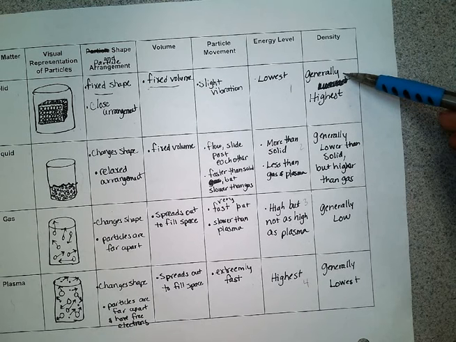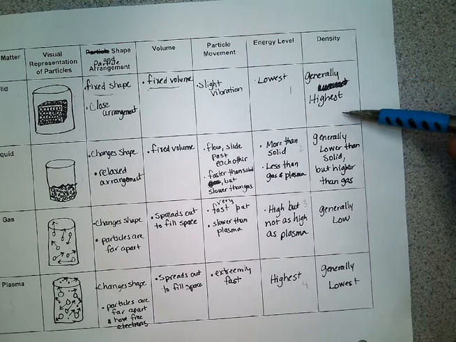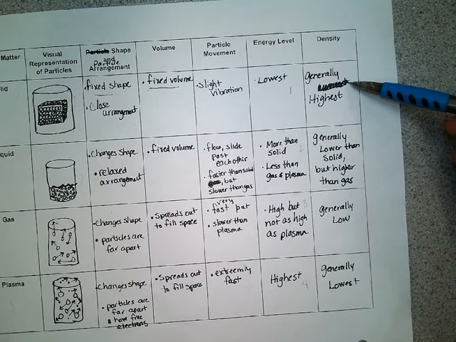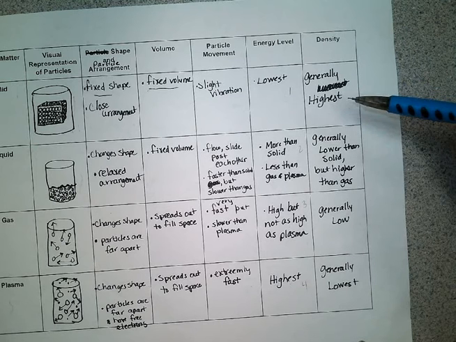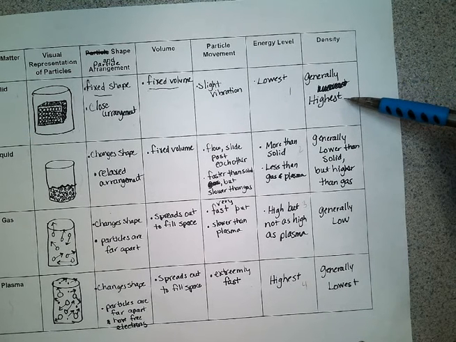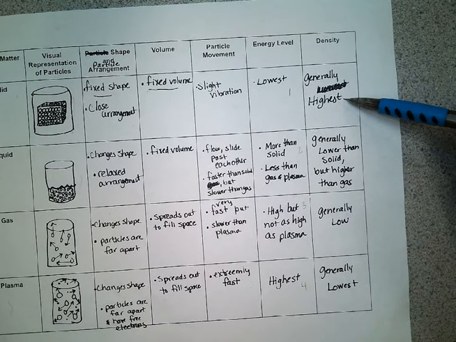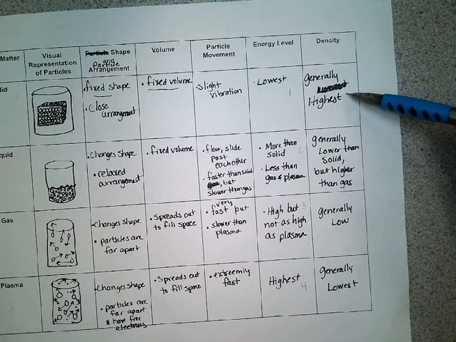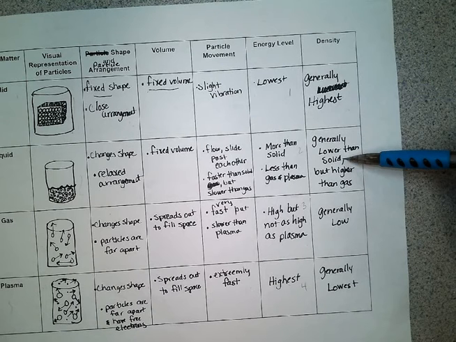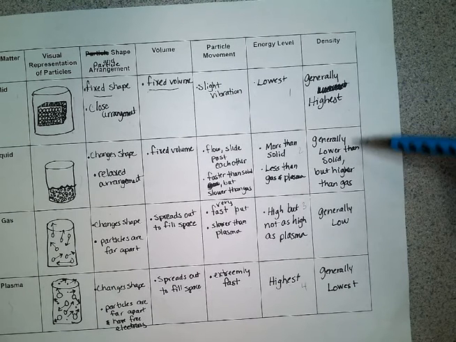If you think about ice and water, of course ice is going to float. But generally, if I had a bar of gold or a chunk of gold, and then I also had liquid gold, the gold chunk is going to sink to the bottom of the liquid gold there. So generally the solid has the highest density.